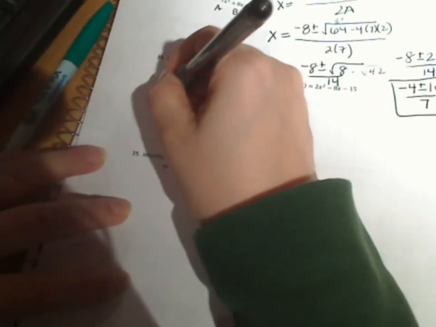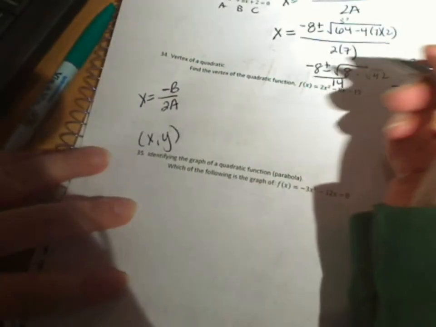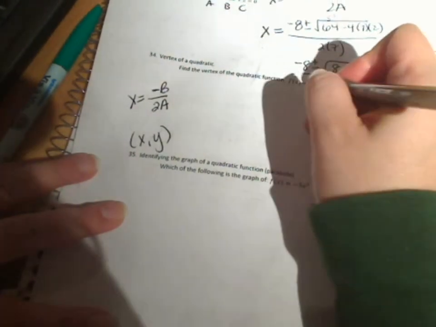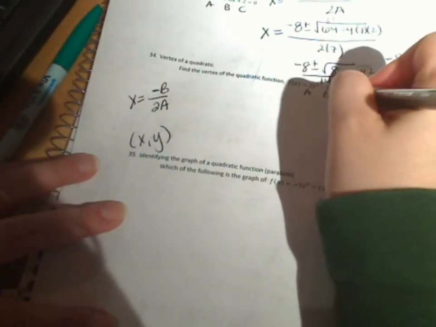Alright, 34. Find the vertex of the quadratic function. The vertex is found with negative b over 2a. That's the x coordinate. We want an x and a y. So the first thing to do is figure out the x. Same thing we did before: a, b, and c.